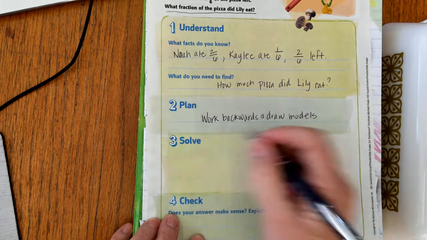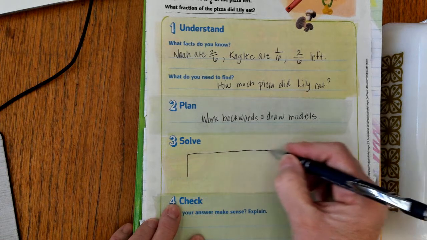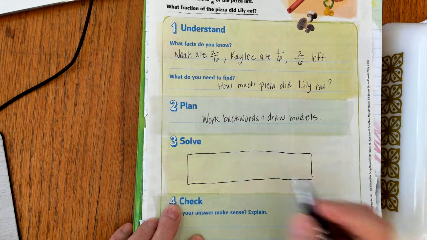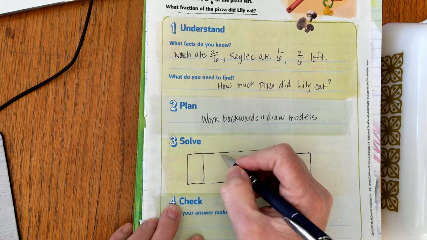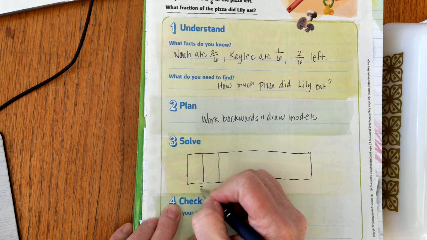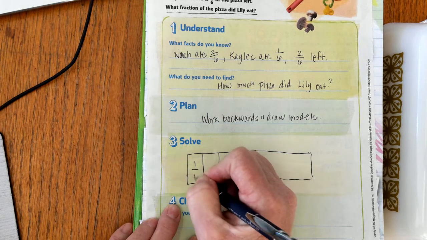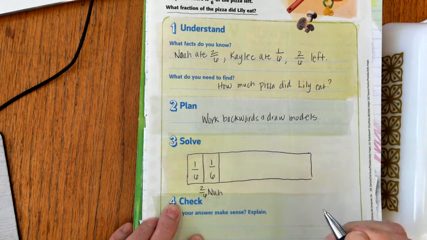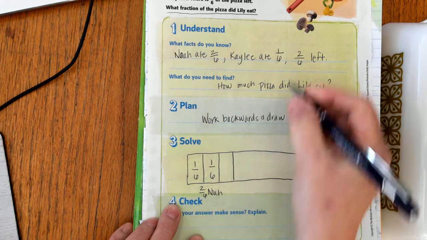So Noah, I could have drawn pizza too. I know that Noah ate 2/6. So there's 1/6 and 1/6. That's what Noah ate. I know that Kaylee ate 1/6.